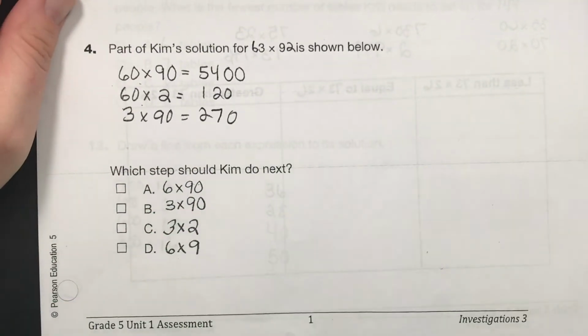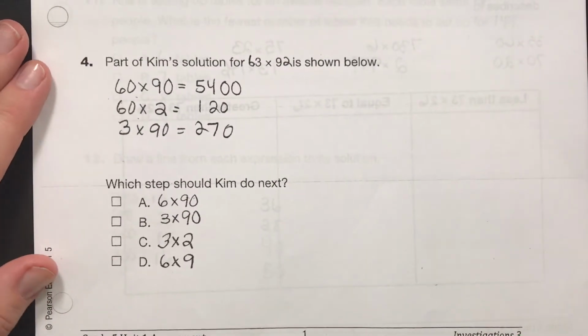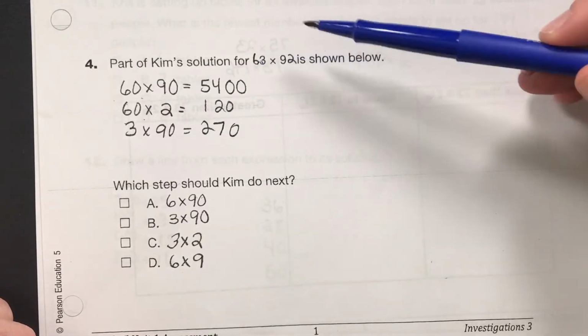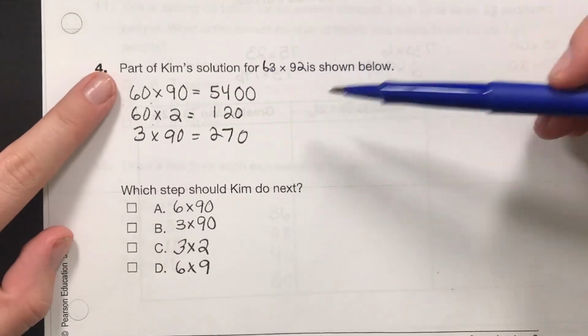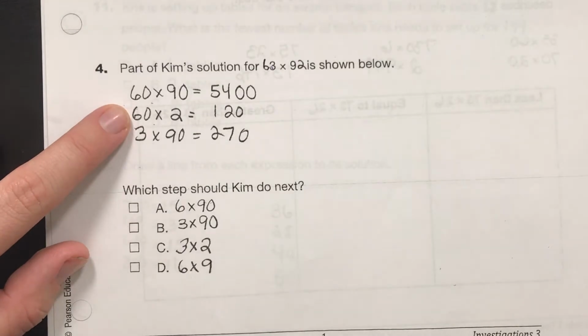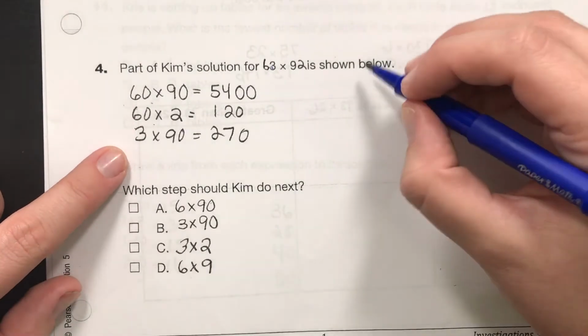Okay, so this question says part of Kim's solution for 63 times 92 is shown below. So she did partial products. She started with 60 times 90, then she went to 60 times 2, 3 times 90, and then we need to know what comes next.